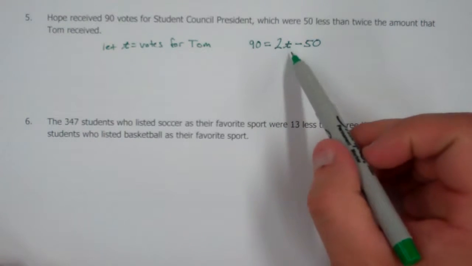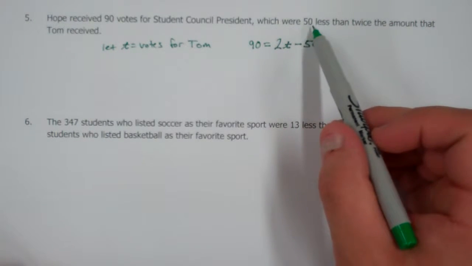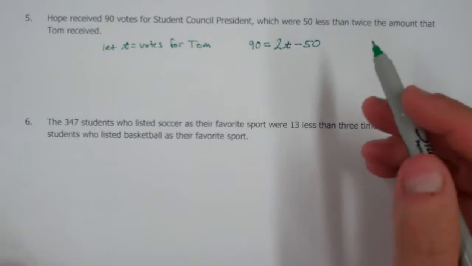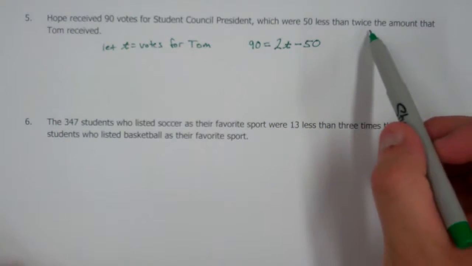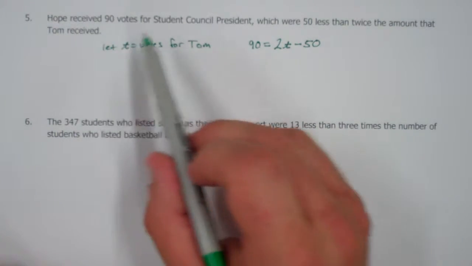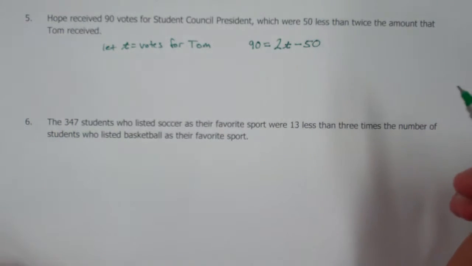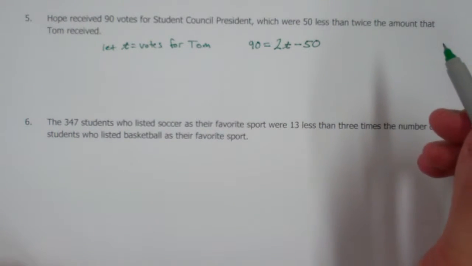Be very careful with these ones. These ones are often written 50 minus 2t, but that would not be correct. So you need to actually look at the last part of the sentence and then take away 50 from twice the amount that Tom received. So if you need to think about it like that, please do.